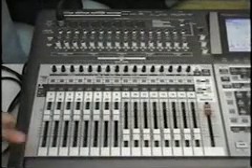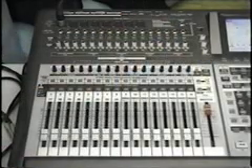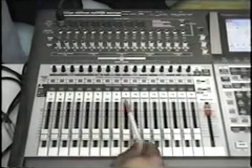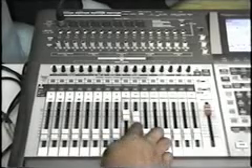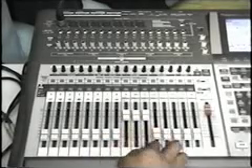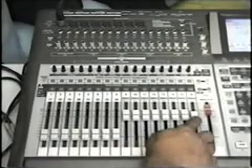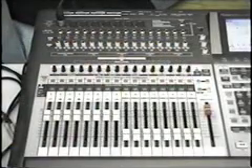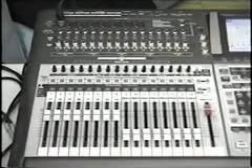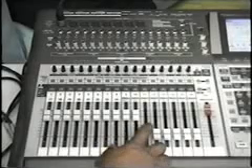Now, when you want to put in your effects, such as the reverb or delay, you have to go to 17 through 24 and raise your auxiliary sends. These faders on the last 8 channels perform that function. You must also go to 17-24 on your track section so that you can have your effects return in the mix.